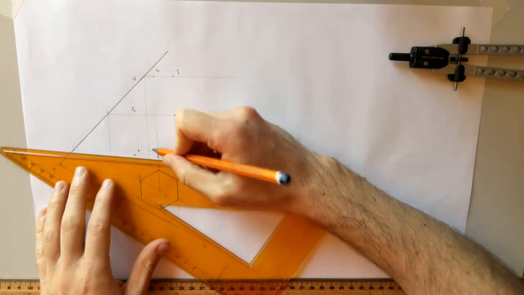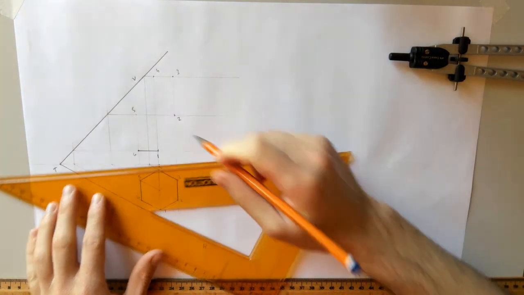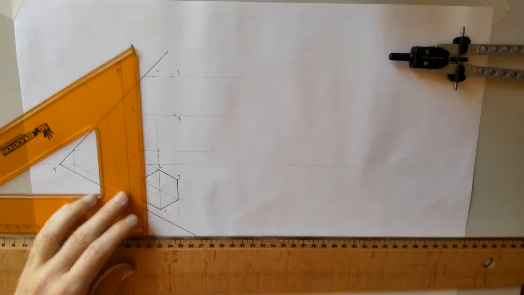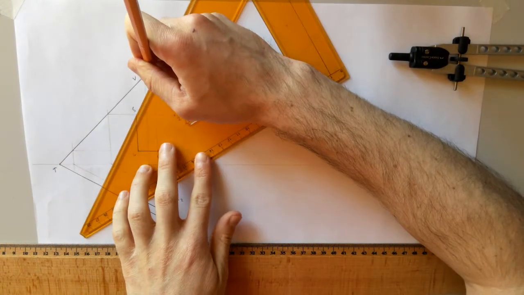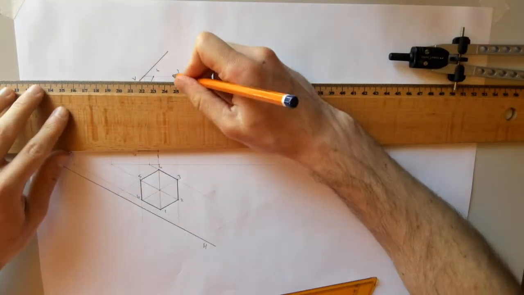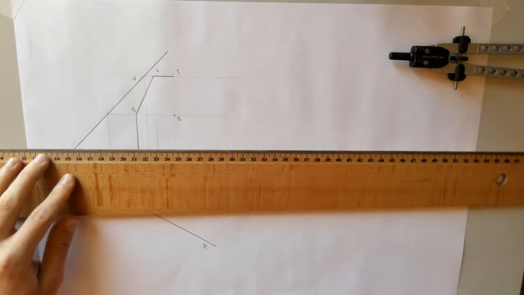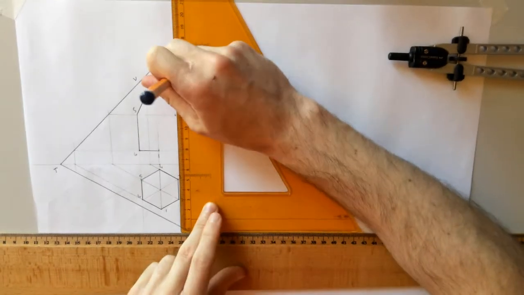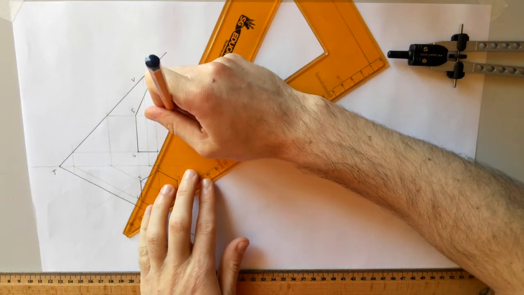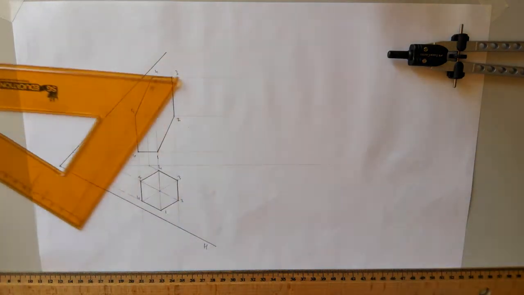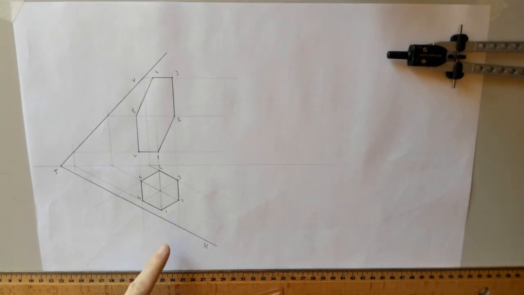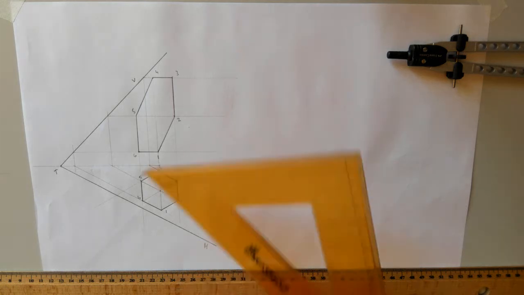And all it's a matter of doing is connecting all my points together. So 1 to 6, 6 connects to 5, 5 to 4, 4 connects to 3, 3 drops back down to 2, and then 2 connects to 1. And that's the elevation of that surface there, the hexagonal one in plan. So it appears as a hexagon in elevation. In plan you can see it's a distorted view.